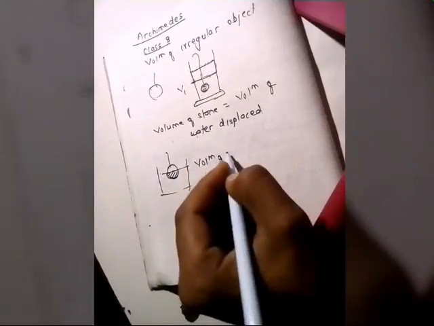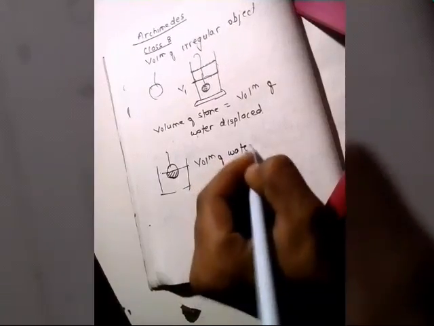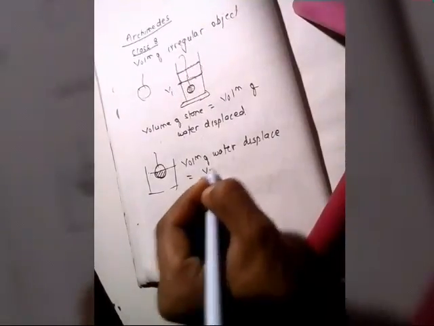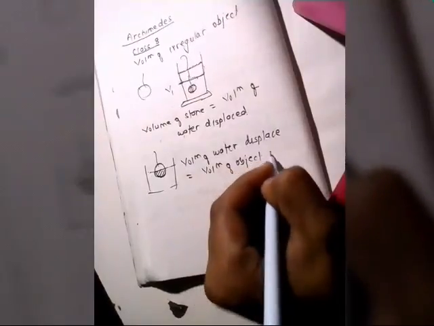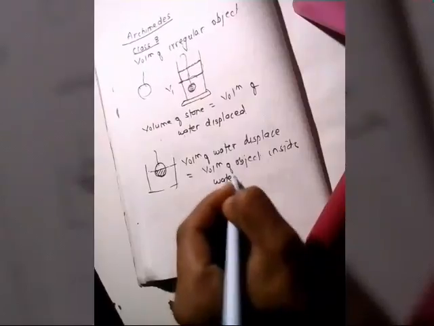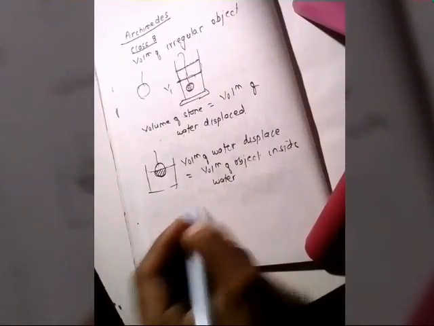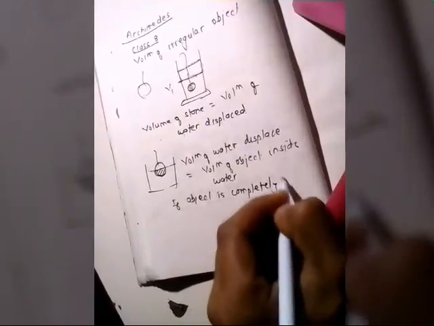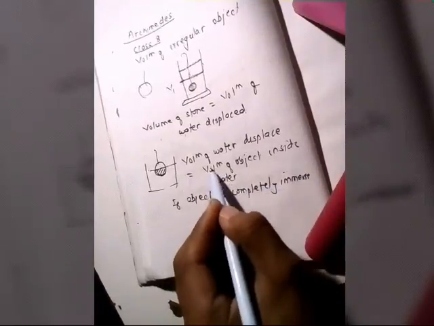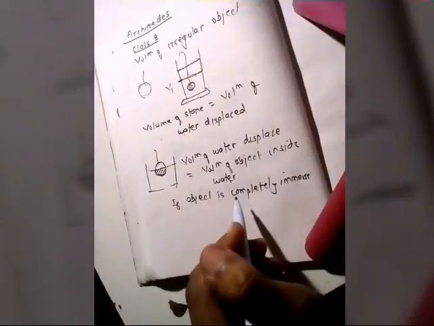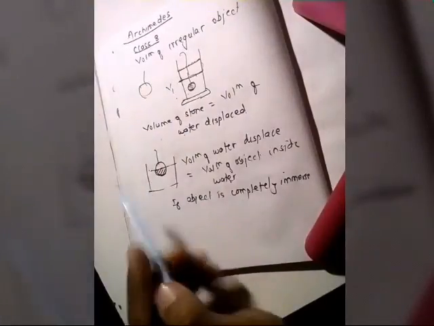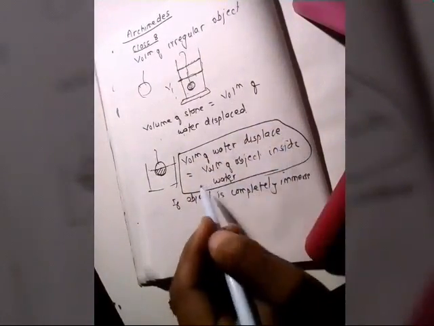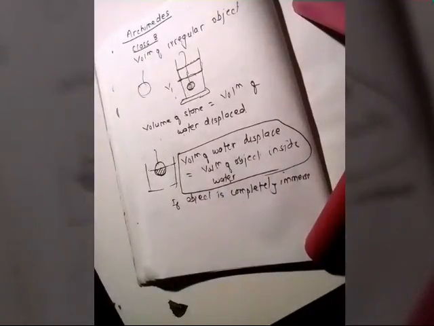So here the volume of water displaced must be equal to the volume of object inside water. This makes sense, and it is generalized. If the object is completely immersed, then automatically the volume of object inside water will be equal to the volume of object itself, which is the case we discussed before. So here we have a very important concept: the volume of water displaced must be equal to the volume of object inside water.